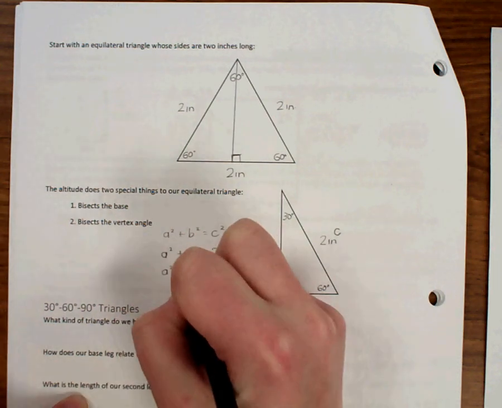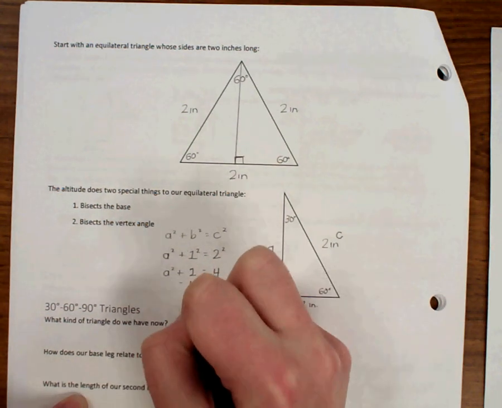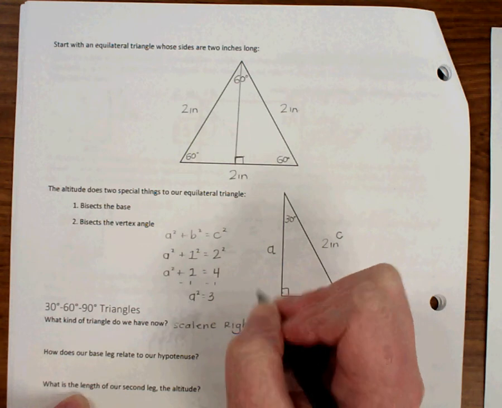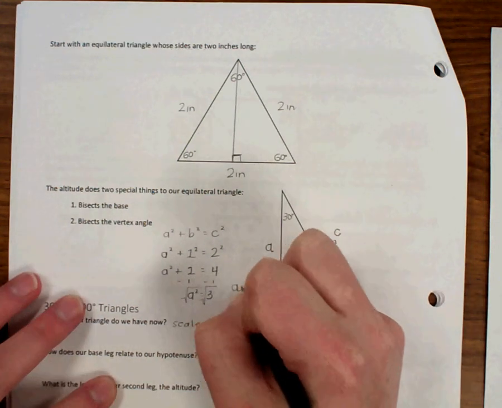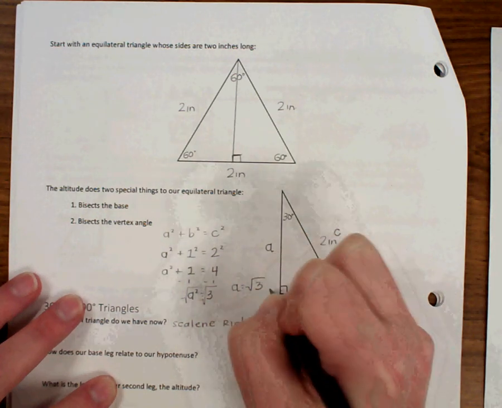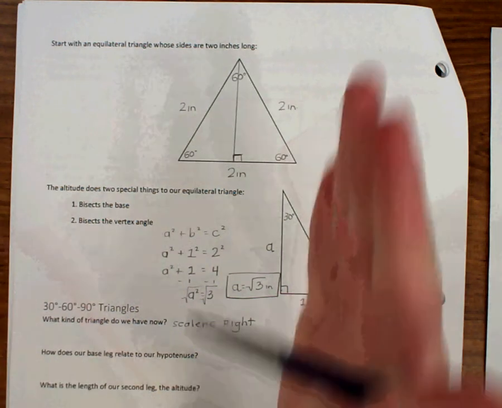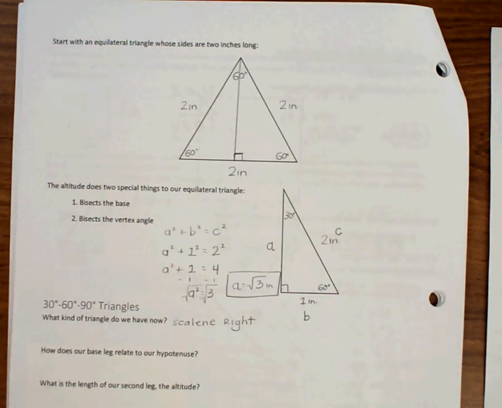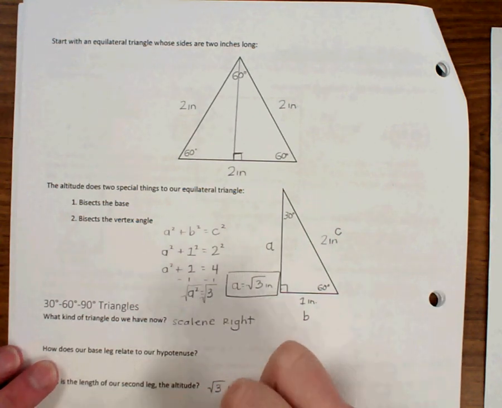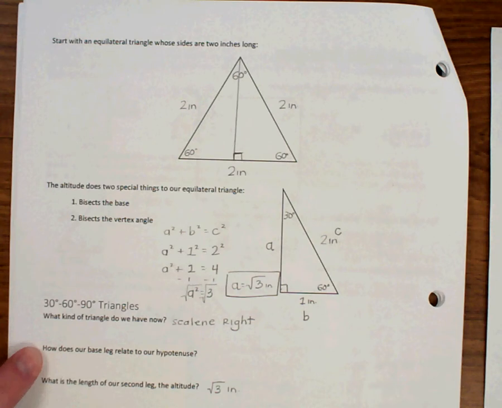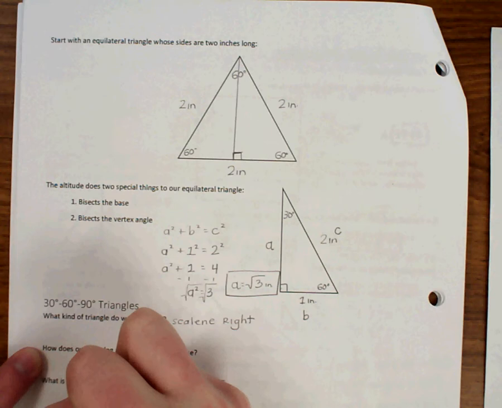1 squared is 1. 2 squared is 4. If I take 1 away from both sides, I get A squared to be 3. And so I'm going to leave my A value as the square root of 3 inches. That is the length of my altitude, or the long leg of this right triangle.